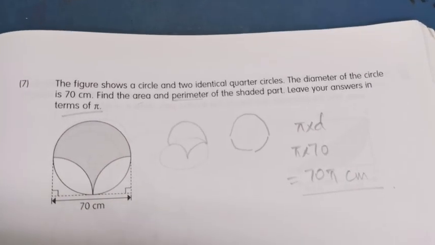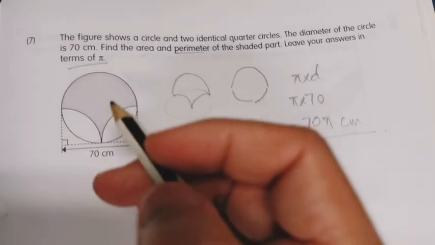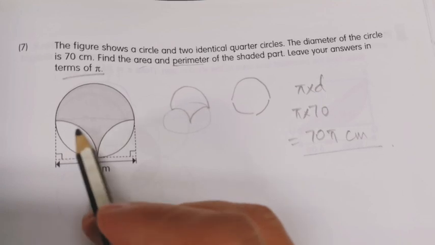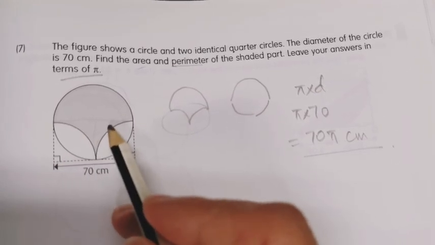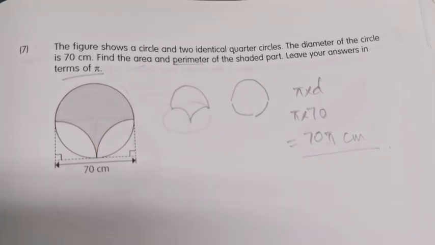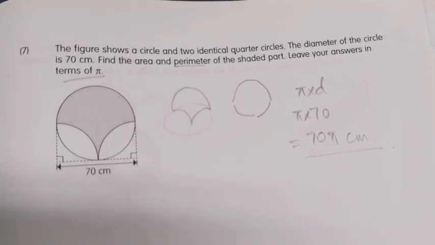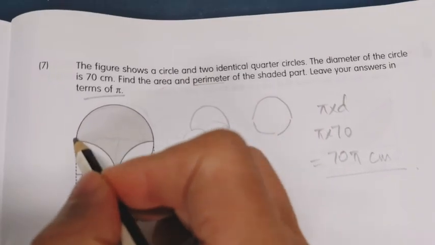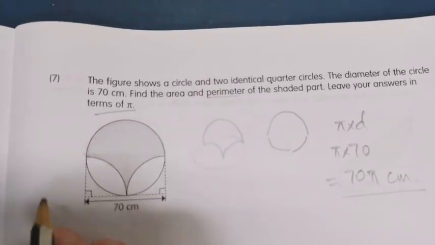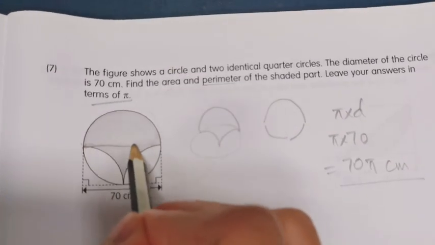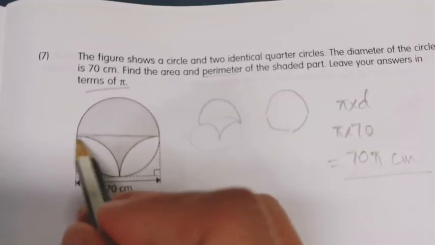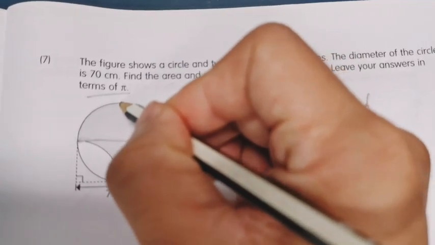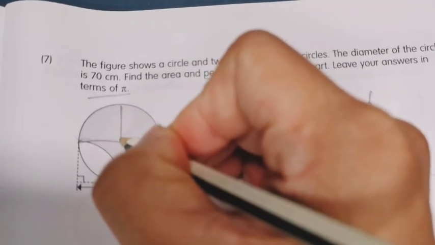So for the area, you can find the area of this semicircle, you can find the area of these two boomerangs, add them together, but it's going to be quite messy, especially when your answer is left in terms of pi. So the fastest, quickest way for this type of question is to draw a line to cut them out. You draw a line, you see that there's a semicircle, and two quadrants at the bottom. So you draw another line like this, okay.